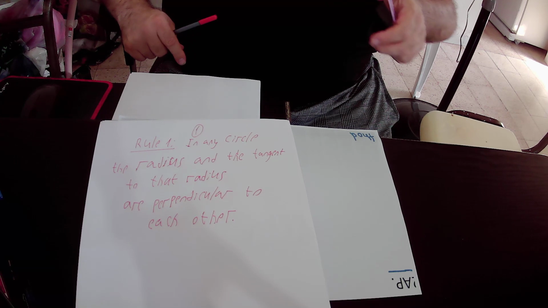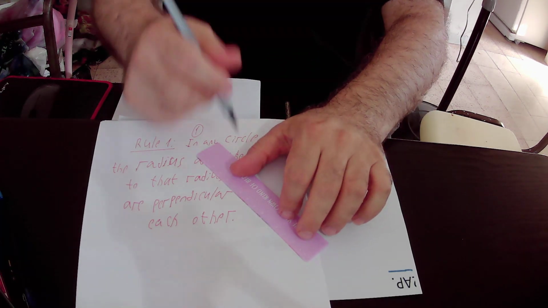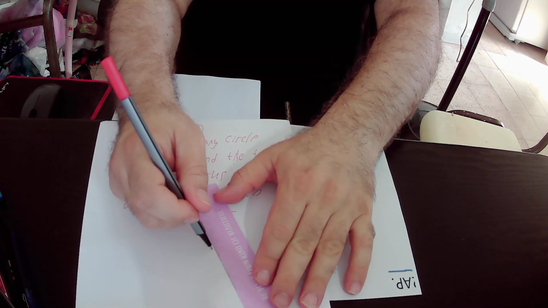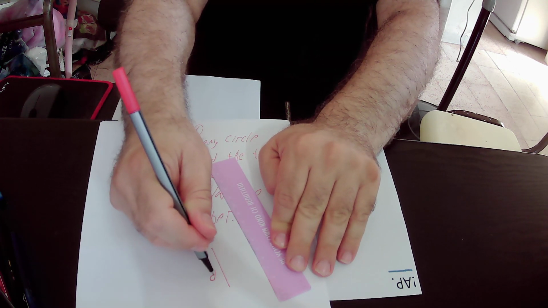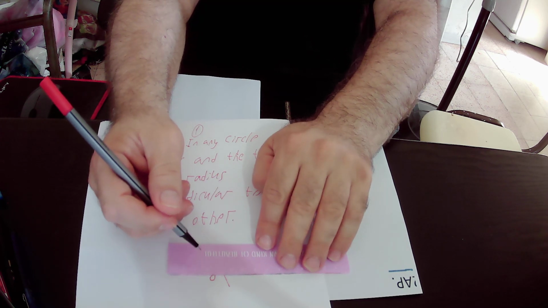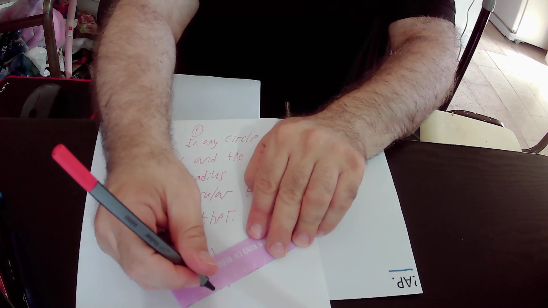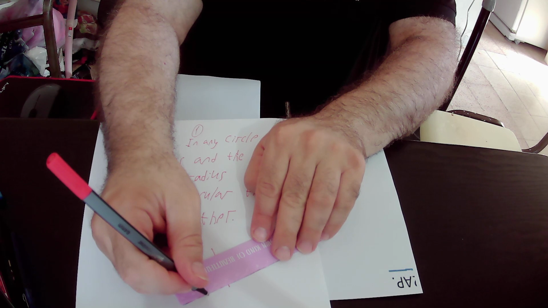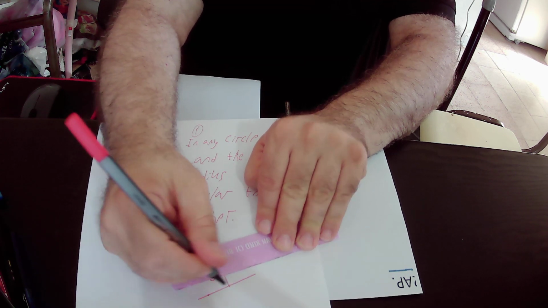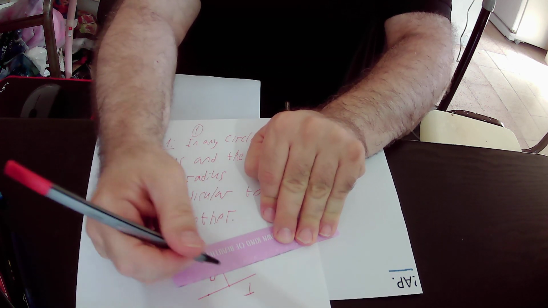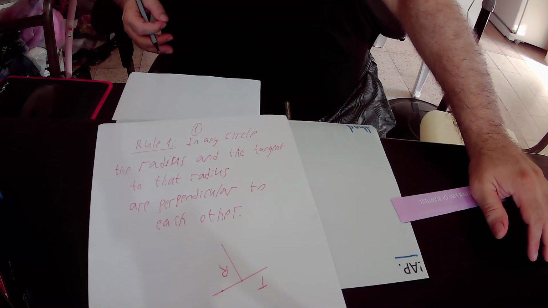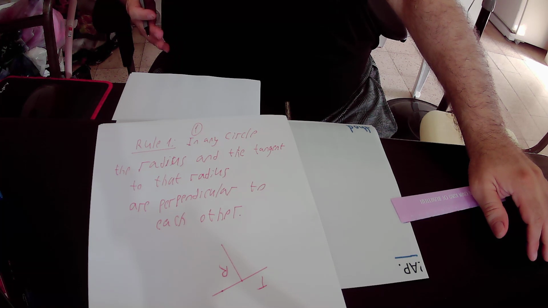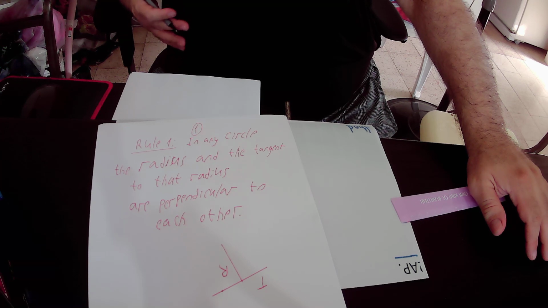So, for example, if we have a radius, let's call it R, and a tangent to that radius, let's call it T, the radius is perpendicular to its tangent.